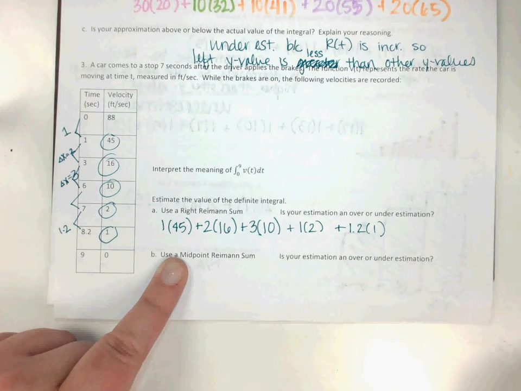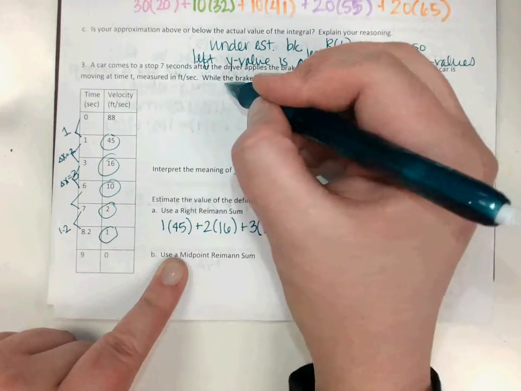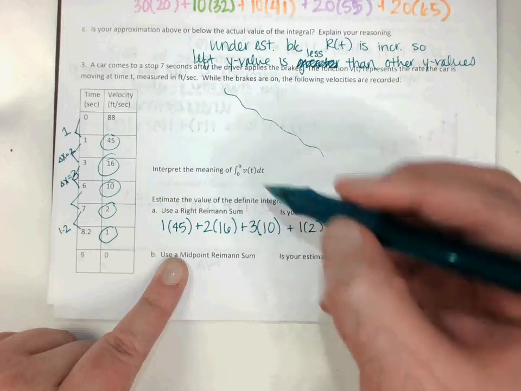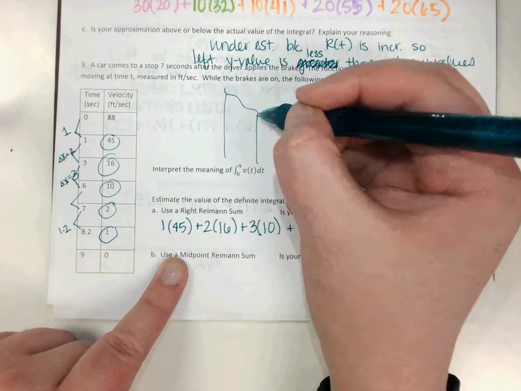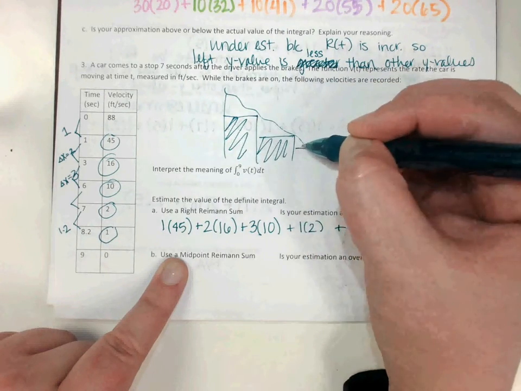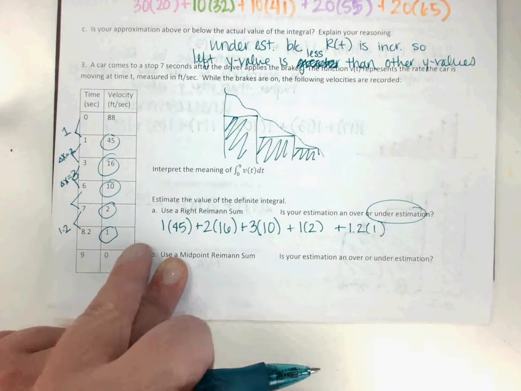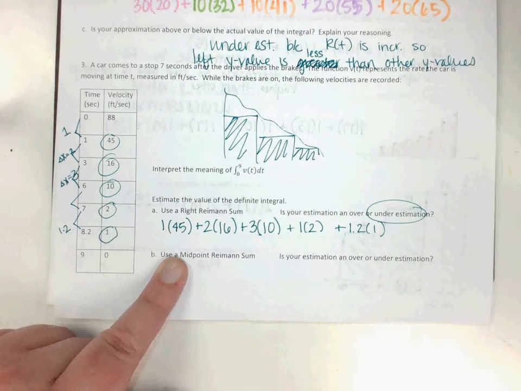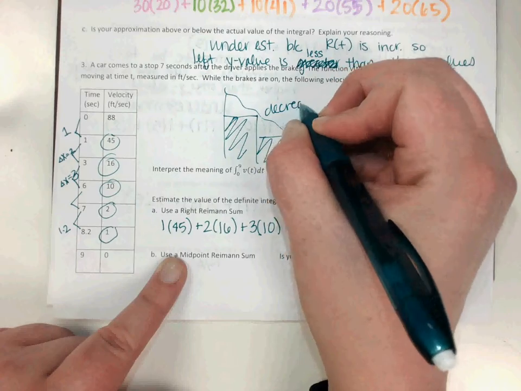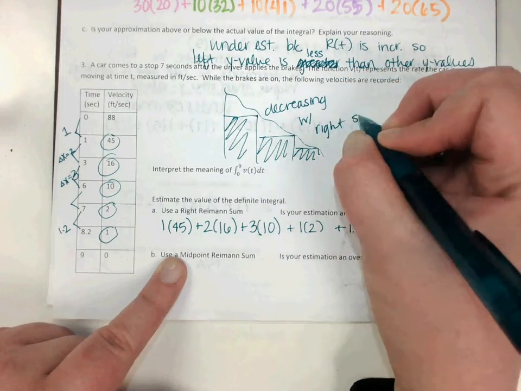Okay, now, real quick sketch here. My y values were getting smaller, yeah? So, if my y values were getting smaller, and I did a right side estimation, it will be an underestimation. Now notice, I didn't do an exact graph like this. I just made sure it's going the right way. Either it's increasing or it's decreasing. Those are your two choices. So I did a decreasing graph with a right side Riemann sum.